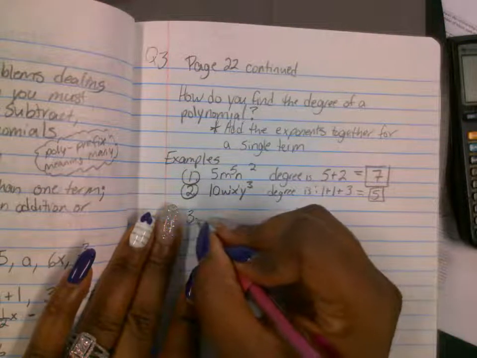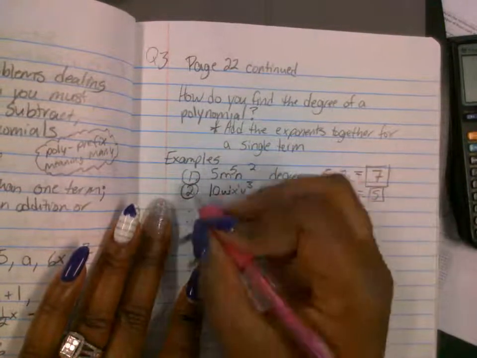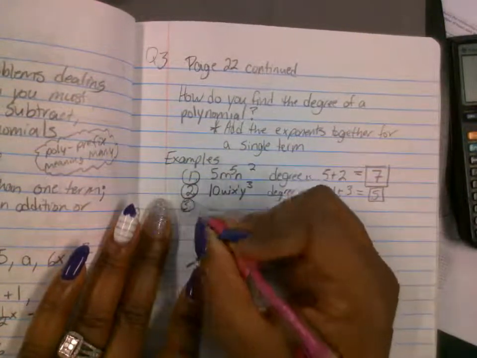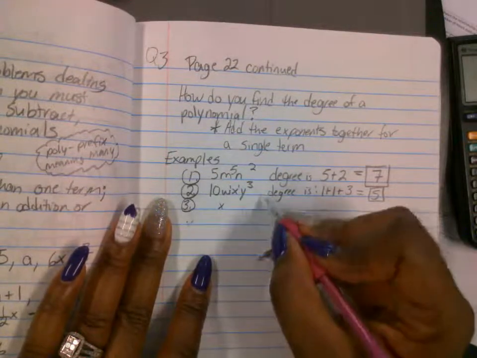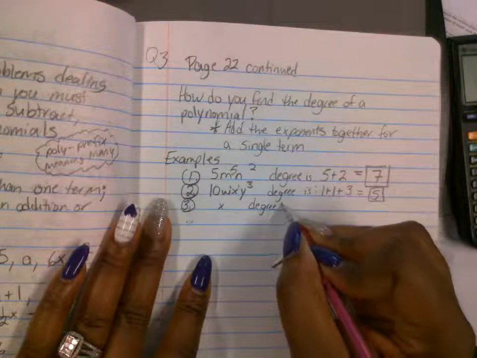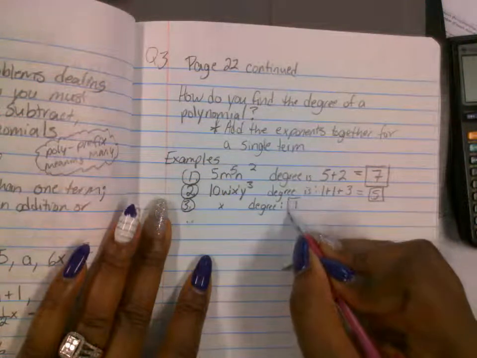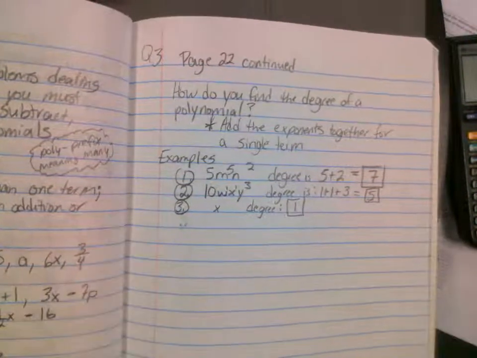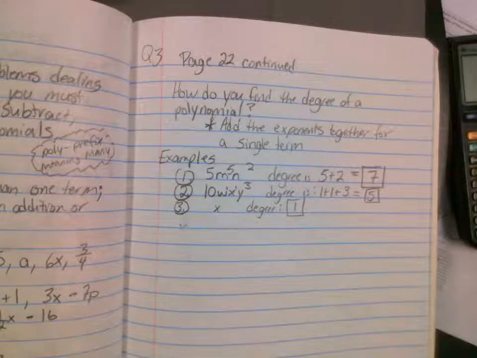Let's do this last example and then we're going to move on. Let's suppose I have just the variable x. What is the degree here? 1. It's just 1. The exponent here is 1. Are there any questions about that?